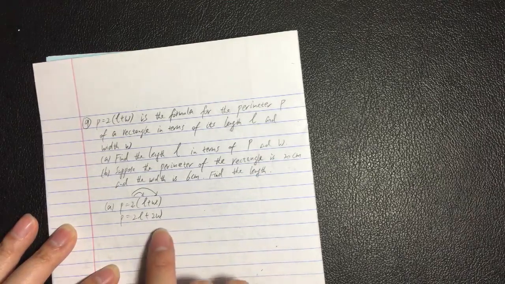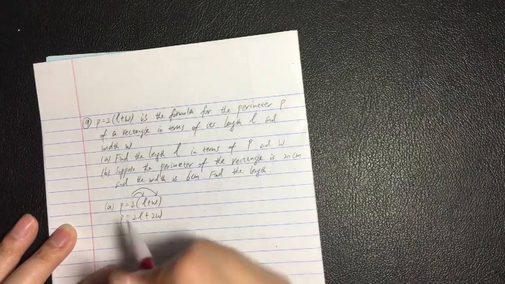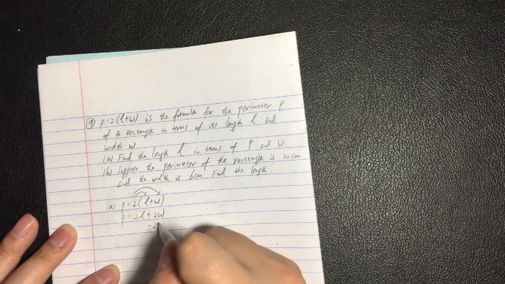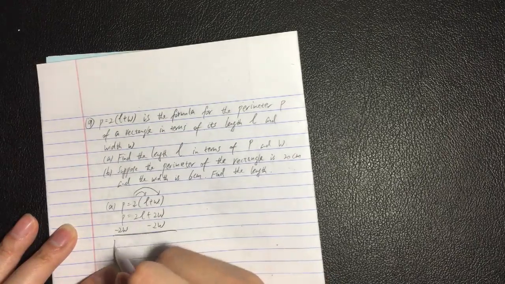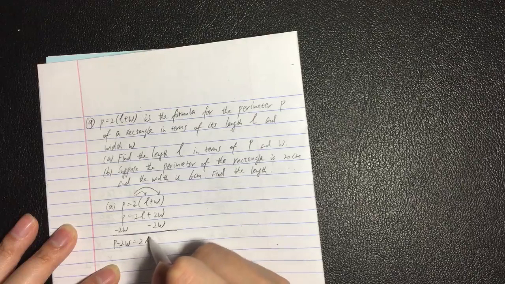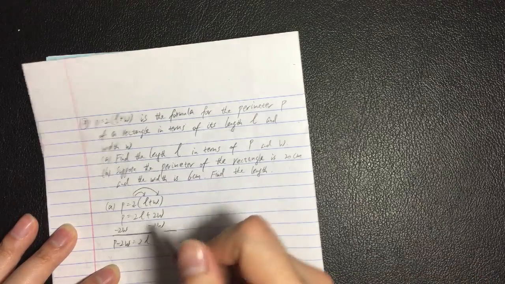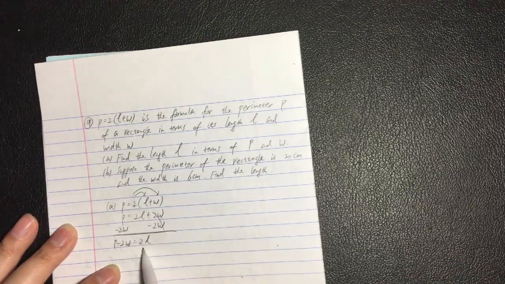In order to get L by itself, I need to eliminate 2W first, then eliminate 2. So subtract 2W from both sides. I have P minus 2W equals 2L. 2W on the right side get cancelled. We have 2L by itself.